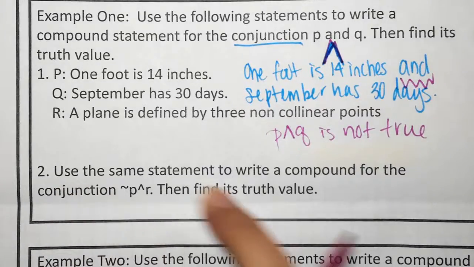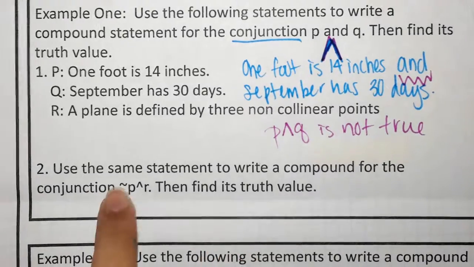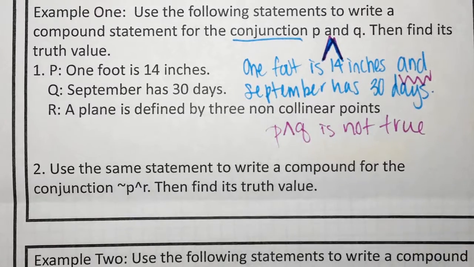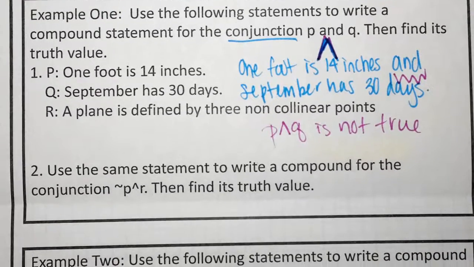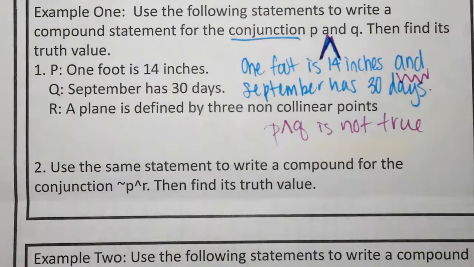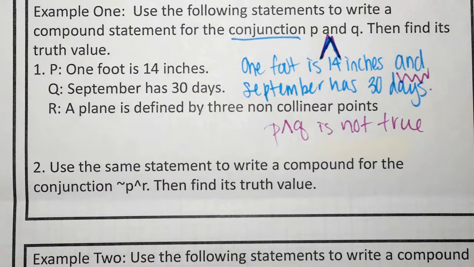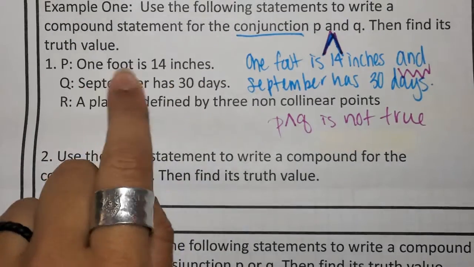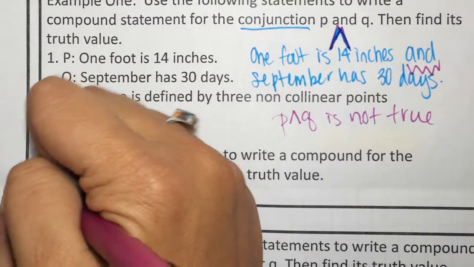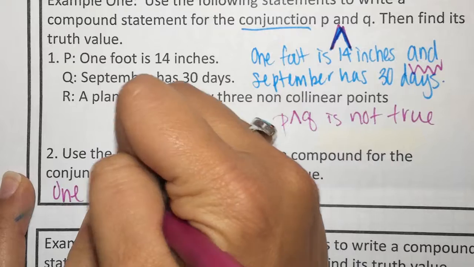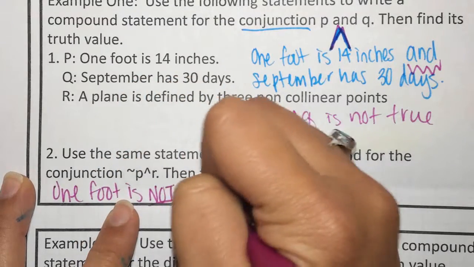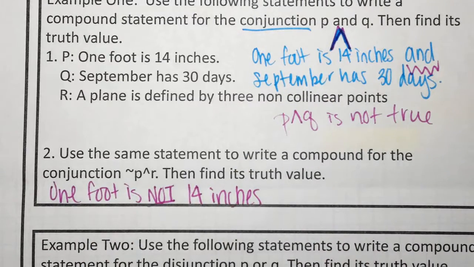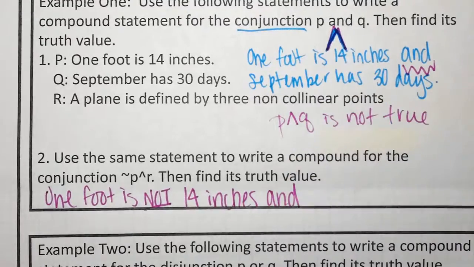Alright, so this says use the same statements to write a compound statement for the conjunction "not P and R," then find its truth value. What would the negation of this be? Negation puts a "not" in there, right? So "1 foot is 14 inches." What would the negation be? "1 foot is not 14 inches." We made the negation of that, and we're still using conjunction, so we write "and." And what's our R statement?